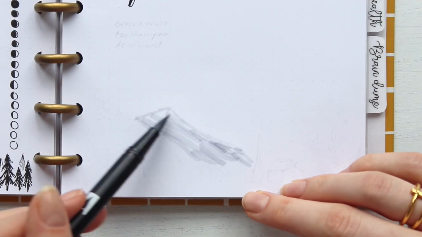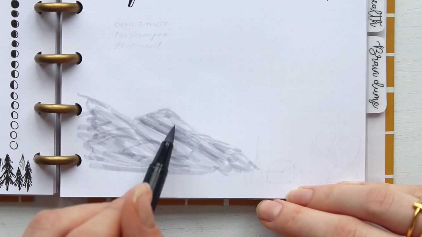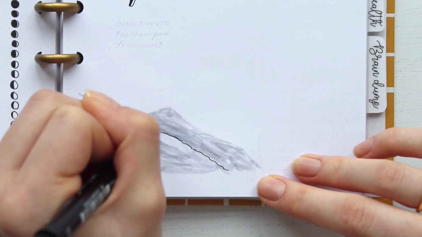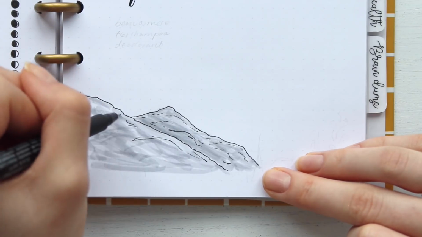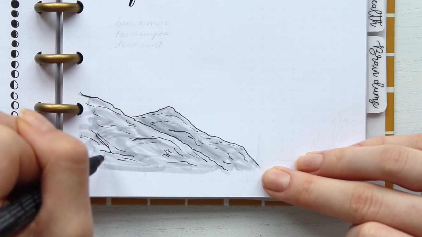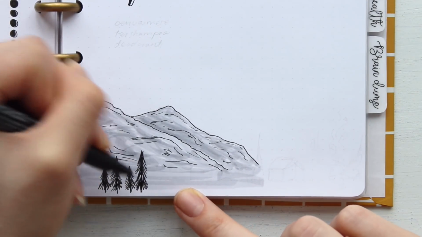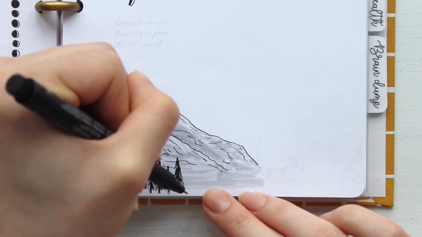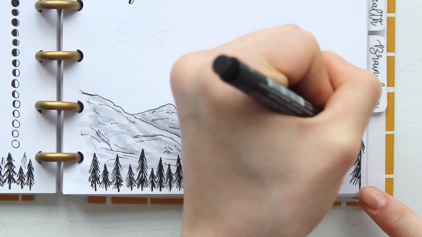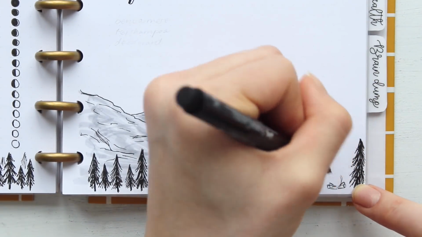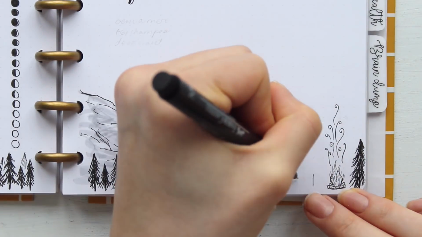At the bottom I'm just taking advantage of all of the space that I have down here, so I'm drawing two mountains with my Tombow brush pen, and then doing some detail on them so they can look a bit more rocky and realistic. And then I'm also going to make sure that the gray goes all the way down to the page, because I'm going to draw this row of trees once again. So I really wanted the gray background to fade in with the trees. And then on the right I'm just going to do the same setup or motif as I did on the front page, with this little fire and a tent.